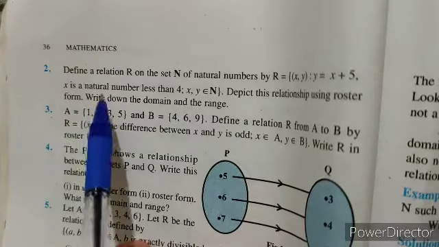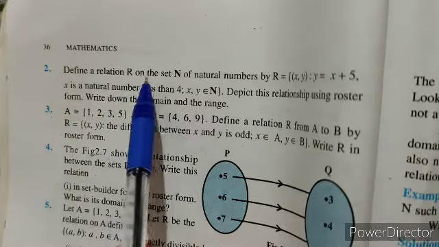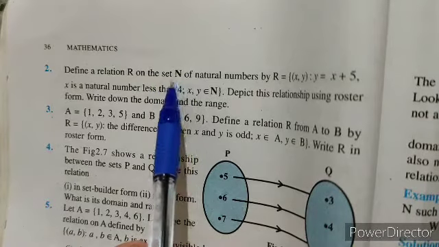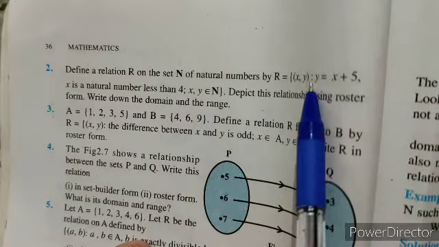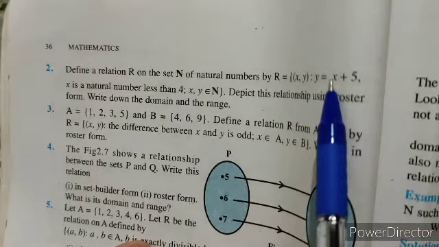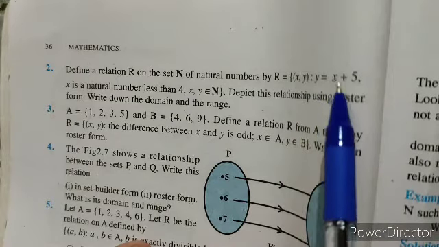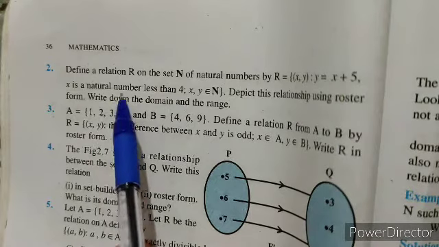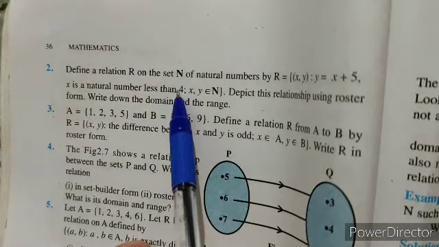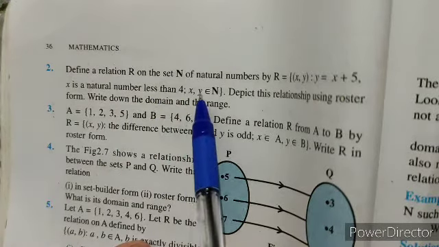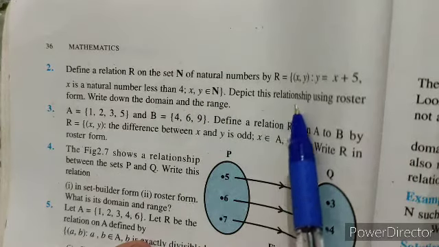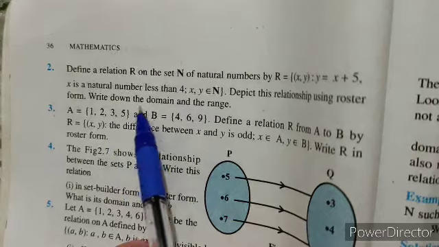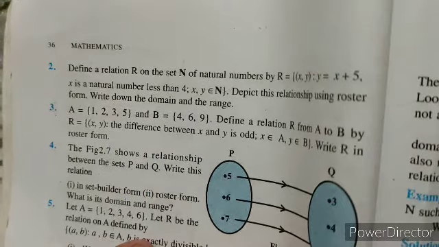In question number 2, define a relation R on a set N, that is the set of natural numbers, by R equal to {(x, y) such that y is equal to x plus 5 and x is a natural number less than 4}. Here x and y both belong to natural numbers. Now depict the relation using roster form. Write down the domain and the range.